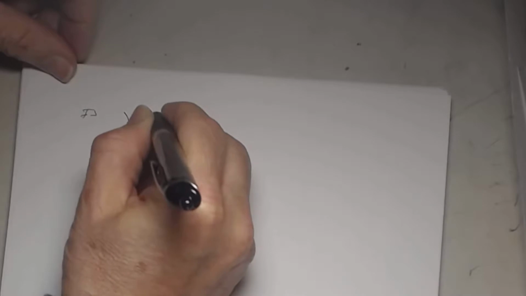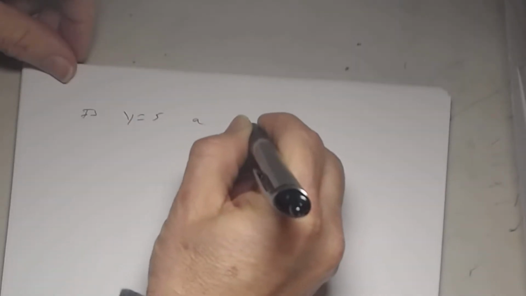So is y equal 5 a function? No? Okay, all right, well, let's think about this. So remember, that says y always equals what? Always equals 5. And x can be anything. So now use the definition of function.